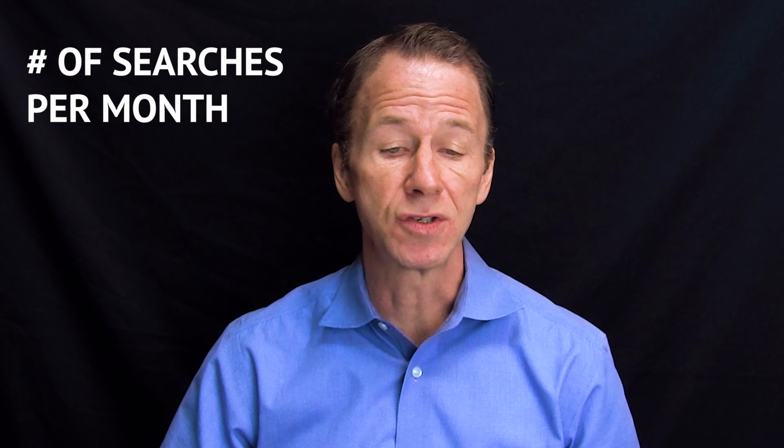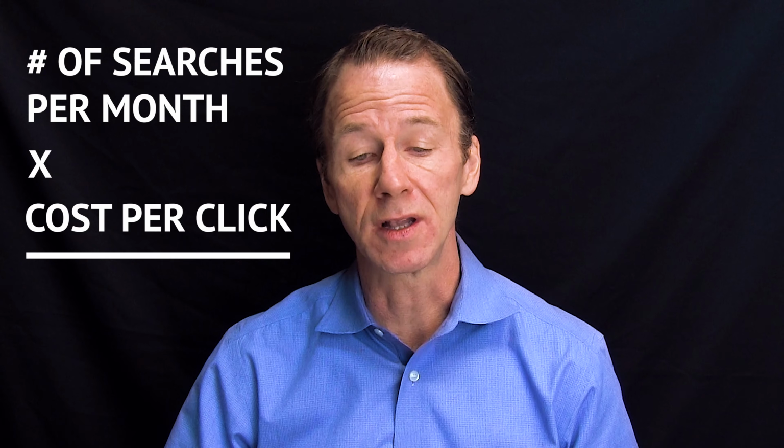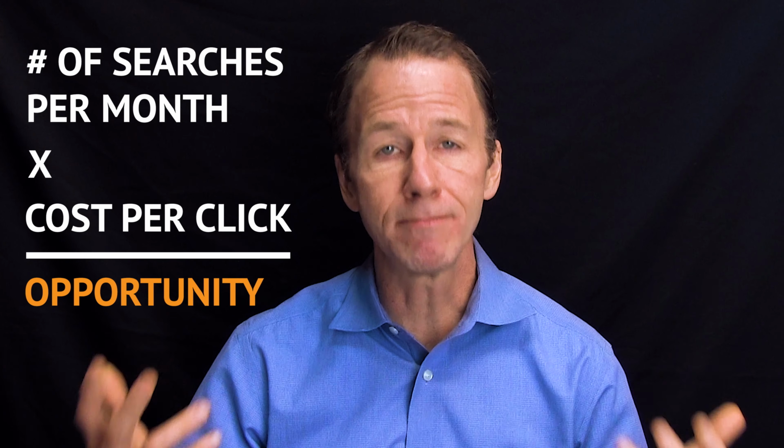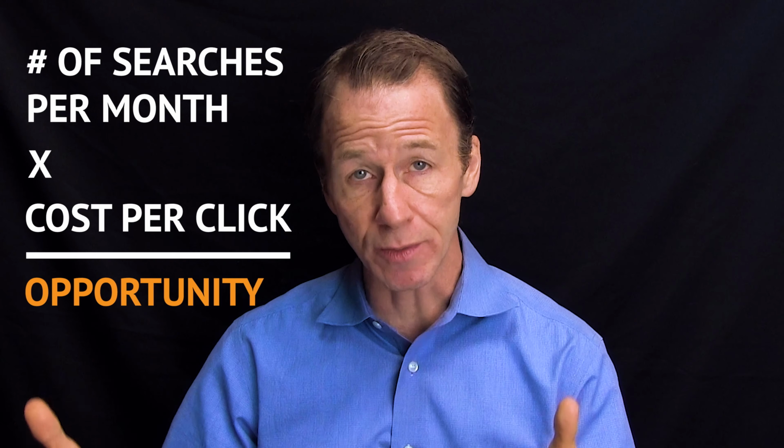Generally speaking, the more people are willing to pay per click, the more qualified a sales lead is, and the more valuable that type of customer is. If we multiply the number of searches per month times the cost per click, we get the opportunity. And the opportunity is just how much money is being spent in Google each month on each one of these keywords. So multiplying them allows us to have kind of an apples to apples comparison across keywords.